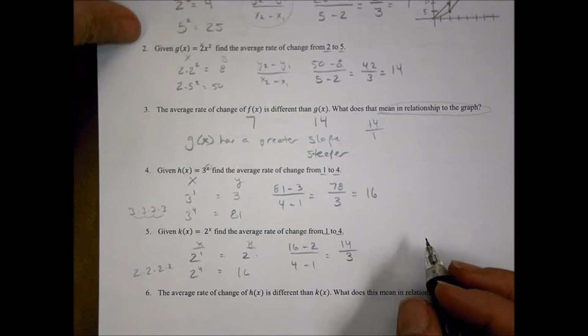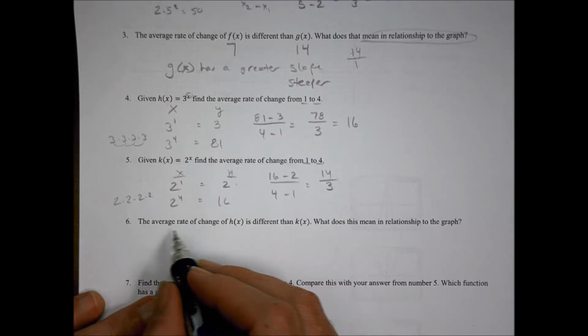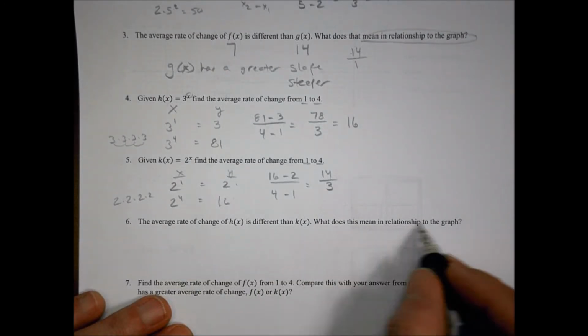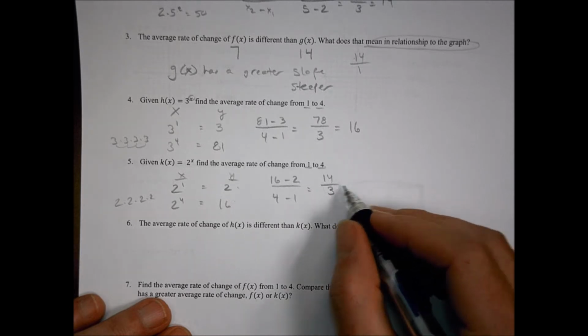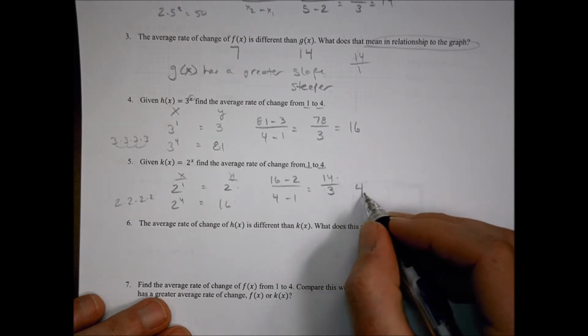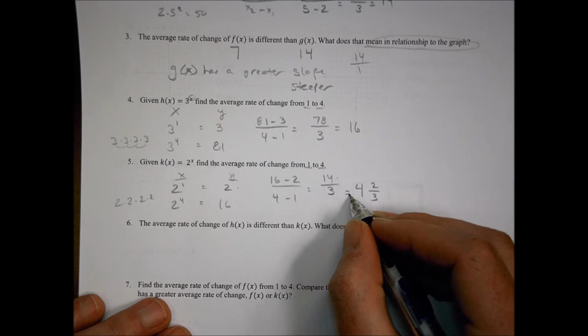I could leave it like that, but because it talks in the next question about the average rate of change is different, what does it mean? I'm going to turn that into a number I can work with a little bit better. 3 goes into 14 4 times with 2 left over, so 4 2/3.